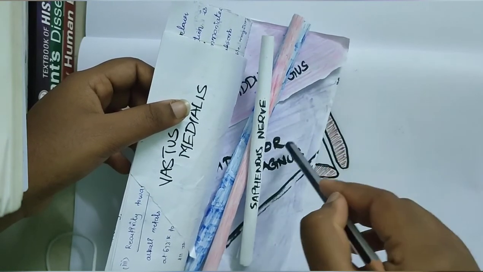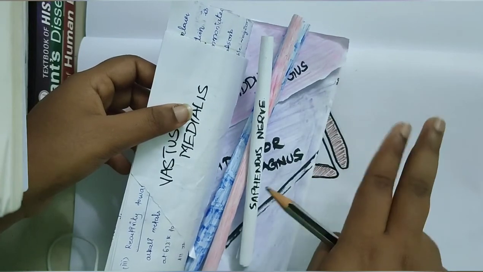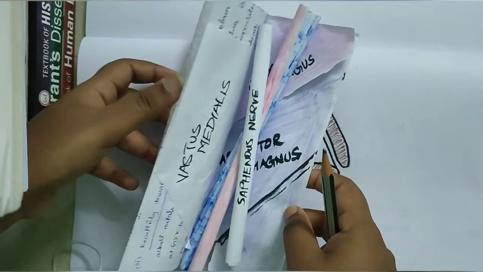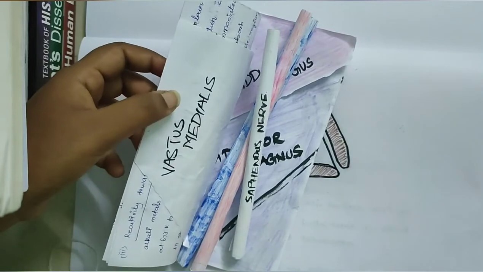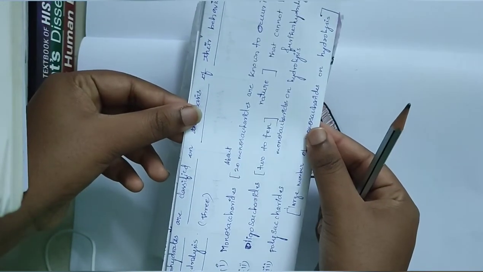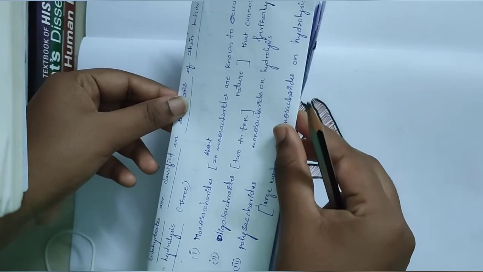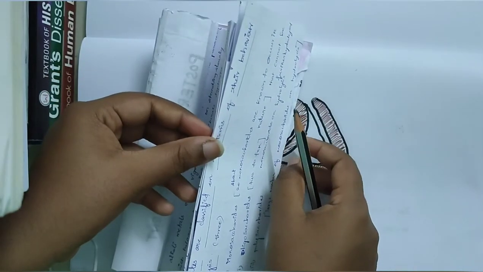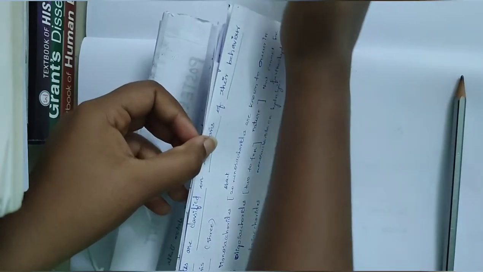Anterior and posterior divisions of the obturator nerve, two divisions. And next, this is the fibrous sheet which connects the anterolateral and posterior-medial borders like this. And here we have the sartorius muscle.